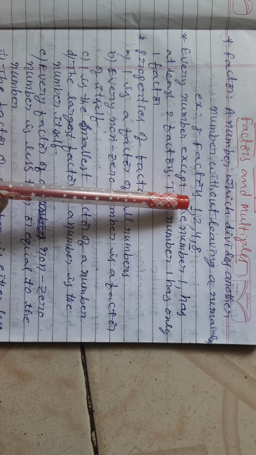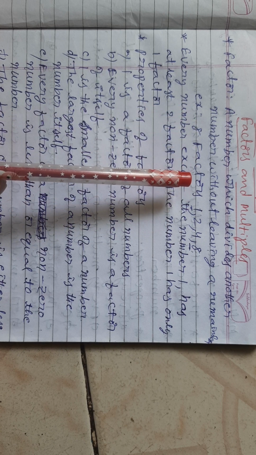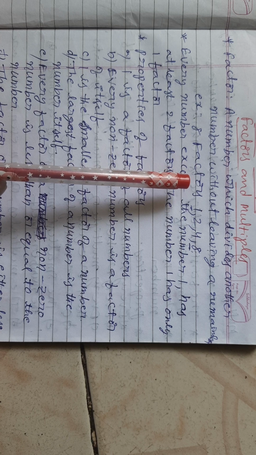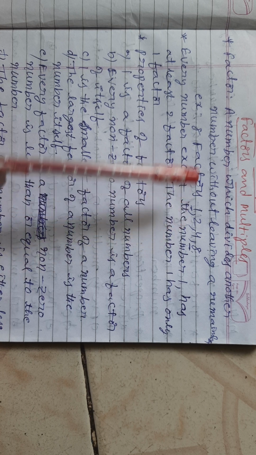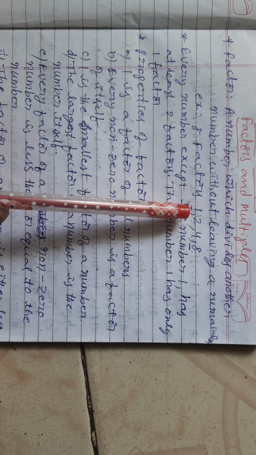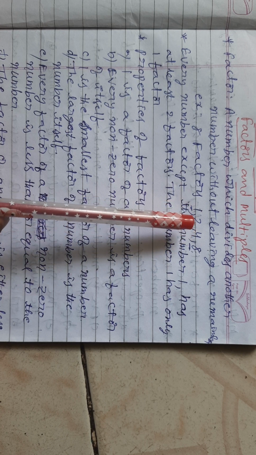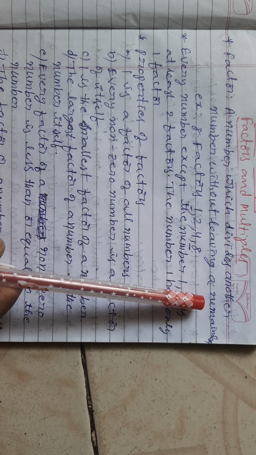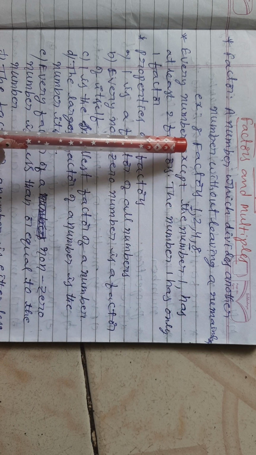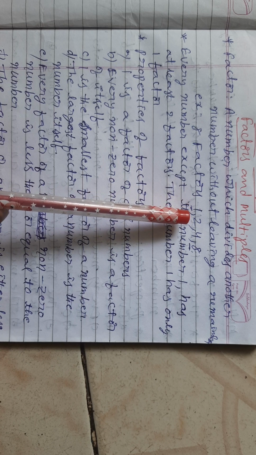Because if you are dividing by 1, 1 eights are 8, 8 minus 8 means there is no remainder, leaving remainder 0 only. Suppose you are dividing 8 by 2, 2 fours are 8, there is no remainder. That means only 0 remainder will be present. Without leaving any remainders, those are factors.